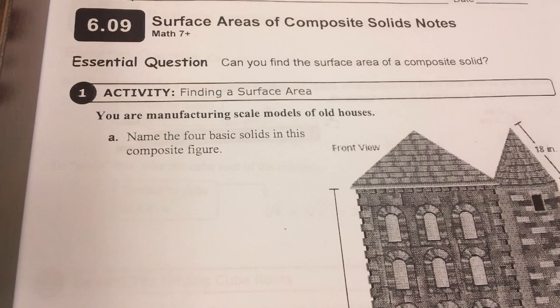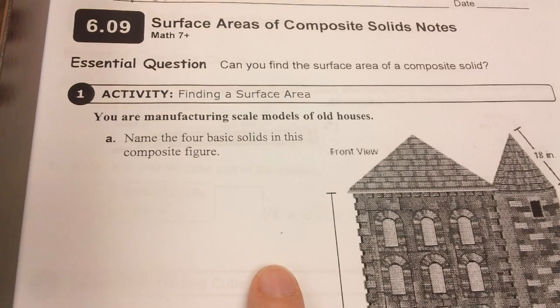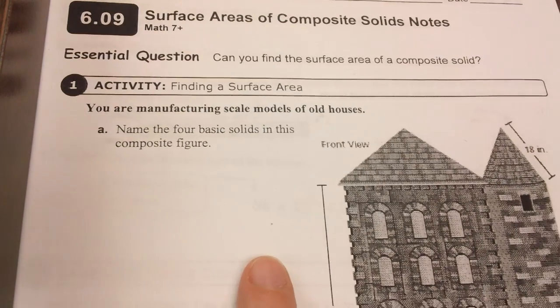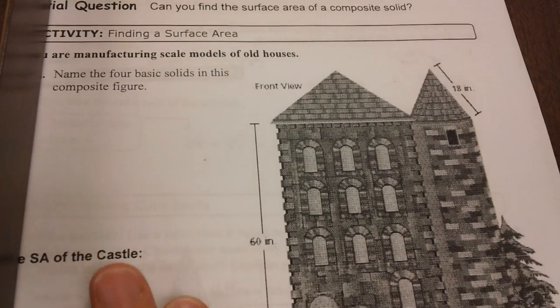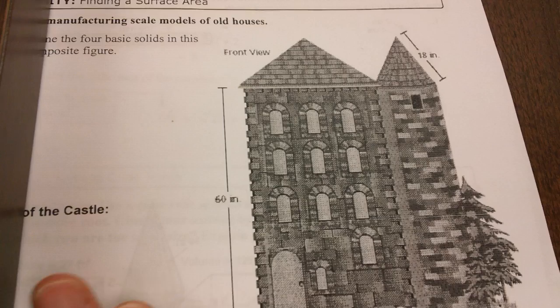Okay, 7th graders, today our central question is, can you find the surface area of a composite solid? In this first picture, we're looking at some sort of castle, and they're asking us to name the 4 basic solids in this composite figure.